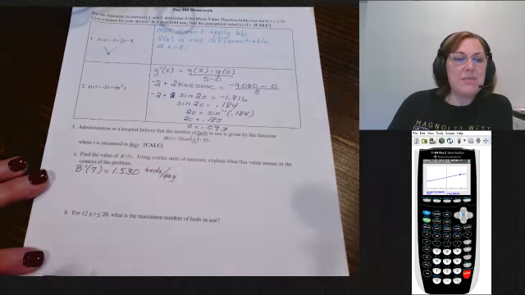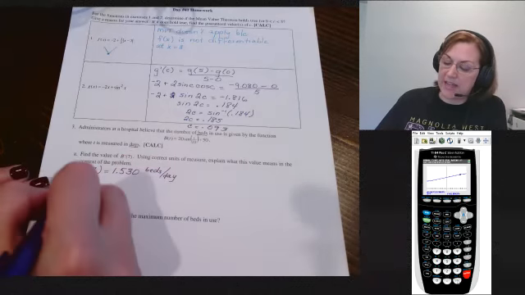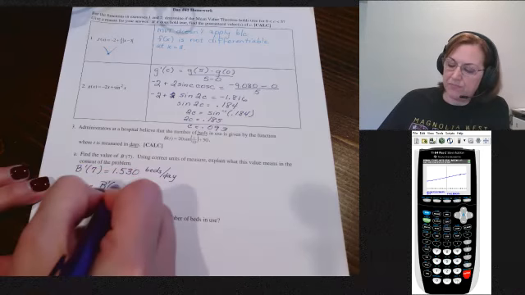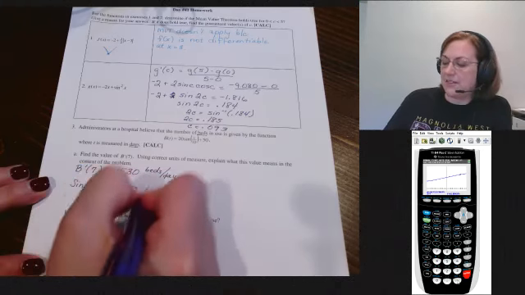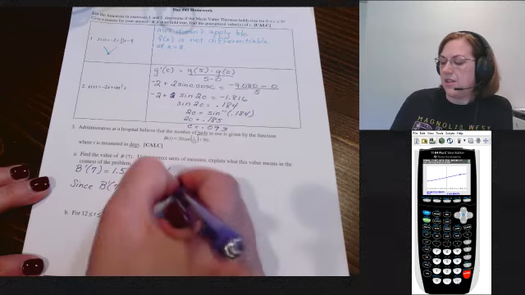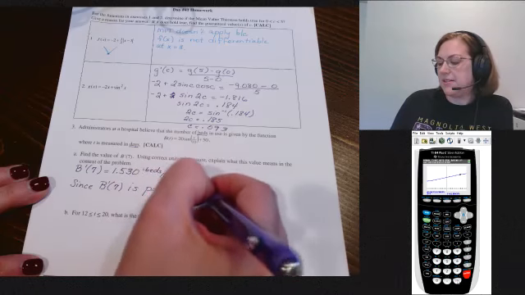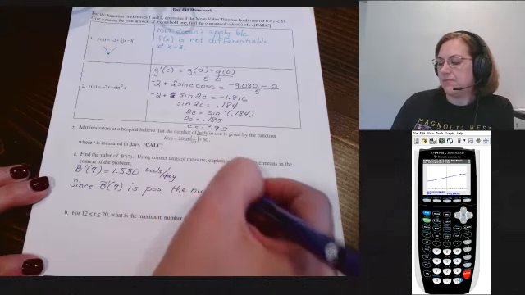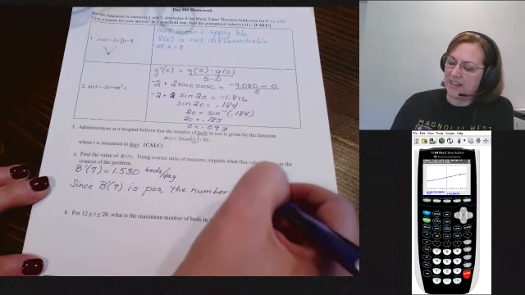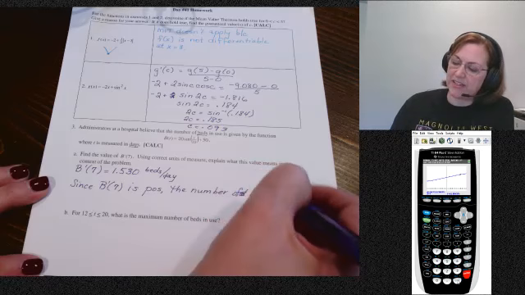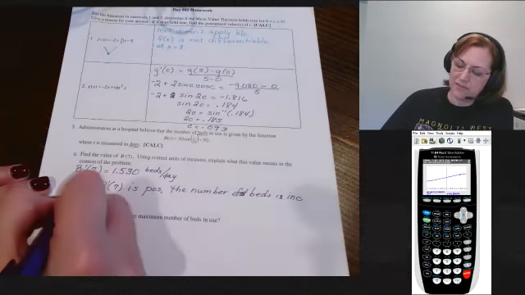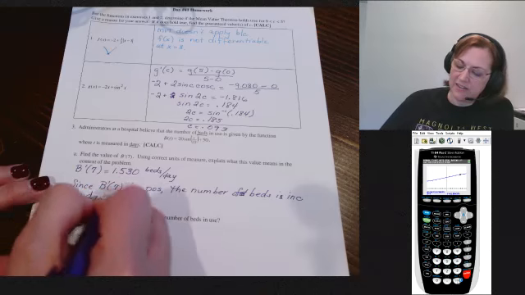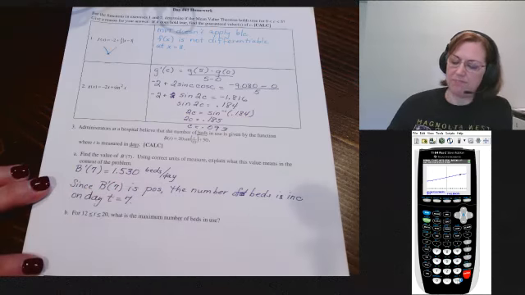So what does that mean for this problem? Well, it means that since b prime of 7 is positive, the number of beds is increasing on day t equals 7.